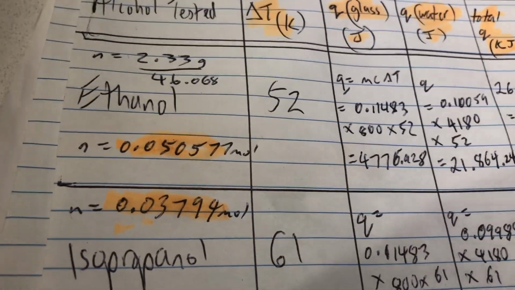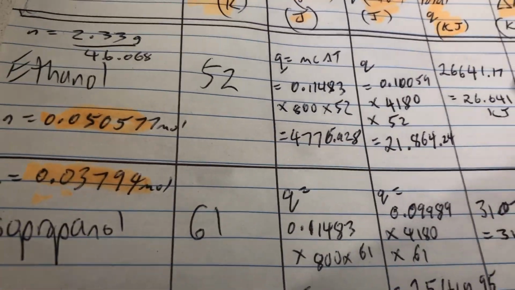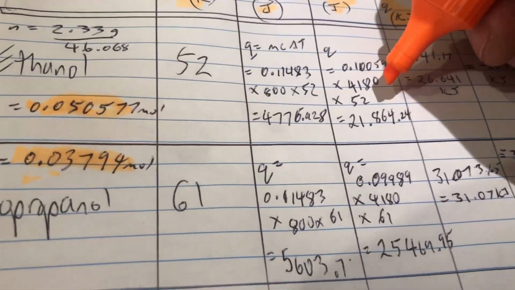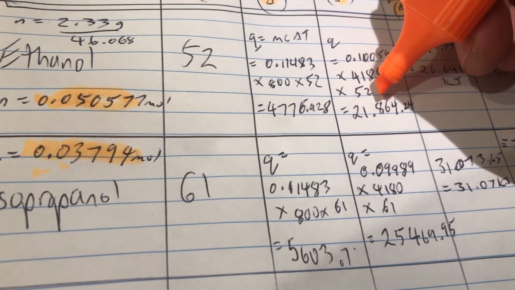So we got 61 for the delta T of isopropanol, 52 for the delta T of ethanol. We're using those values here in our Q calculations, the surroundings, how much energy do they absorb?